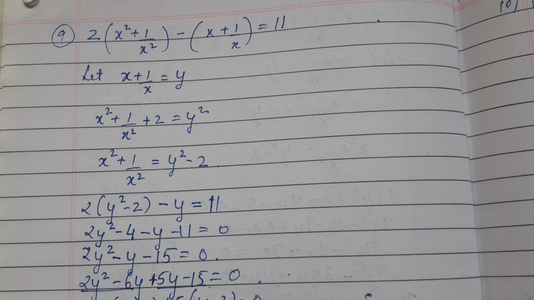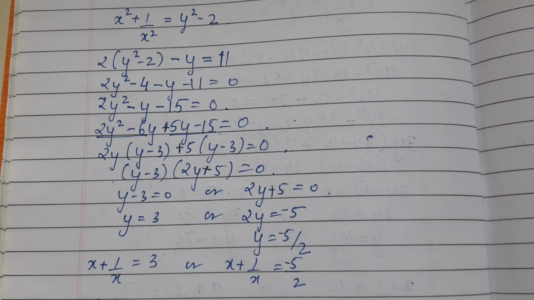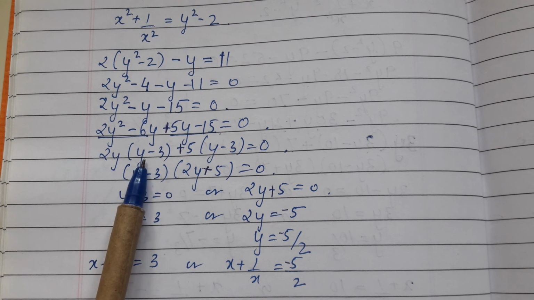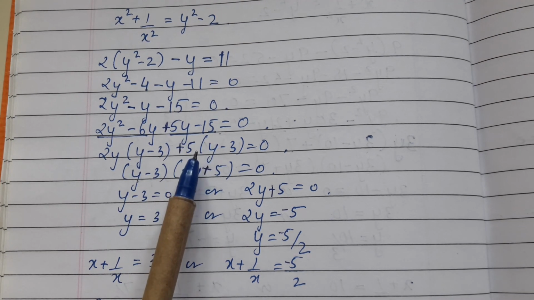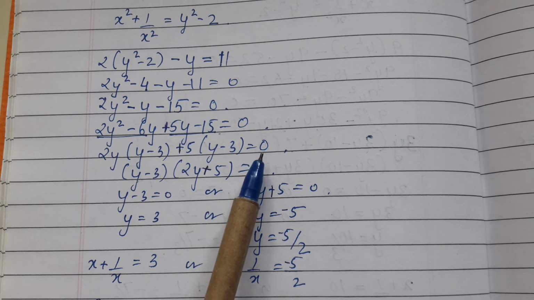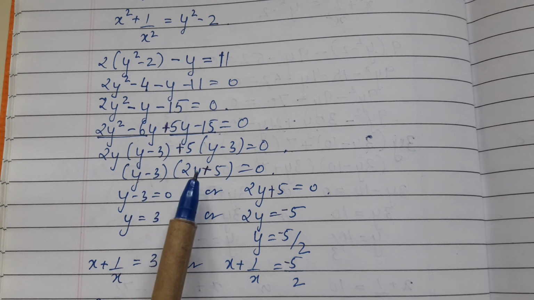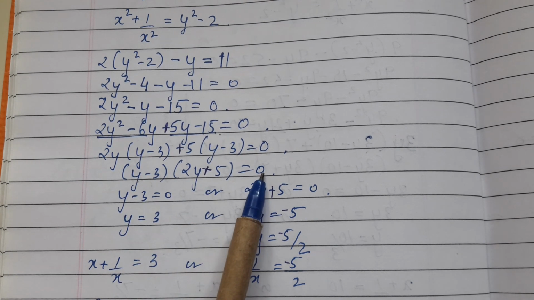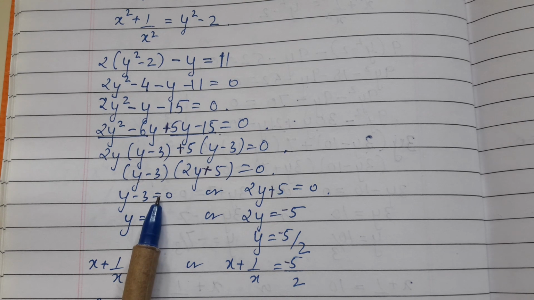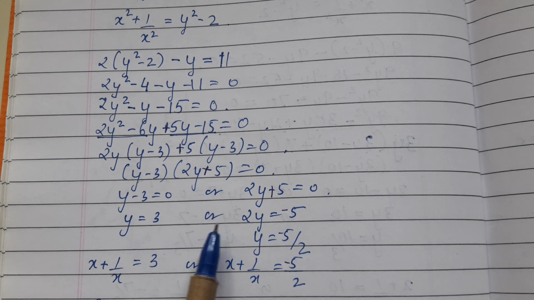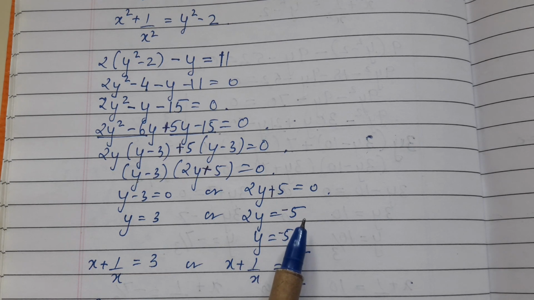In these two terms, 2y is common, so 2y, y minus 3. Here 5 is common, y minus 3 equals to 0. In these two terms, y minus 3 is common, y minus 3 into 2y plus 5 is equals to 0. y minus 3 equals to 0, or 2y plus 5 equals to 0. y equals to 3, or 2y is equals to minus 5. y is equals to minus 5 by 2.